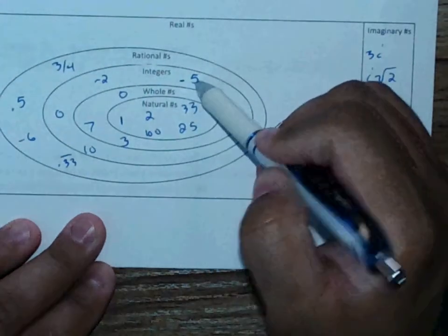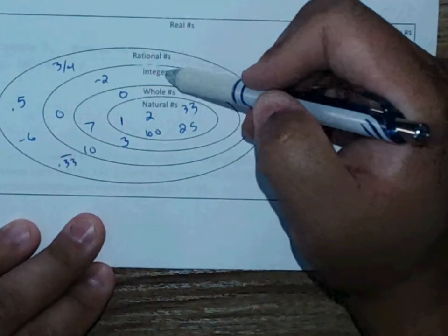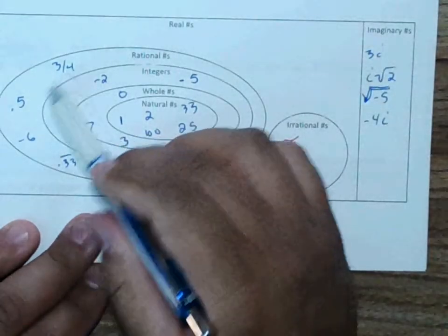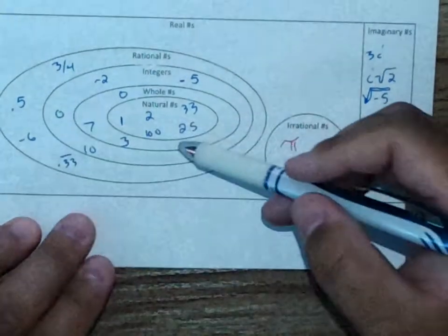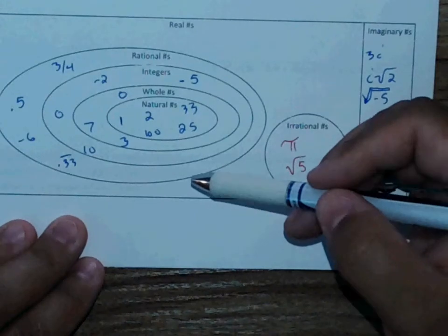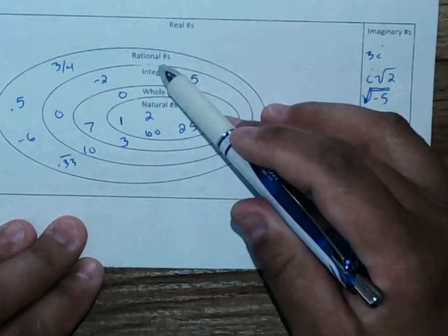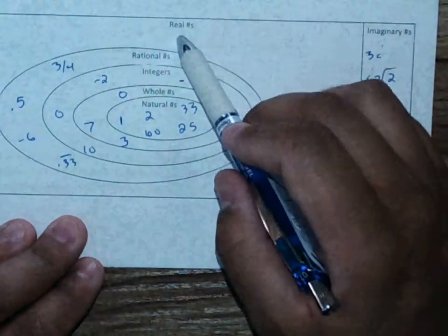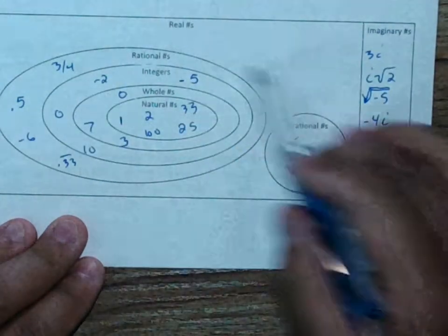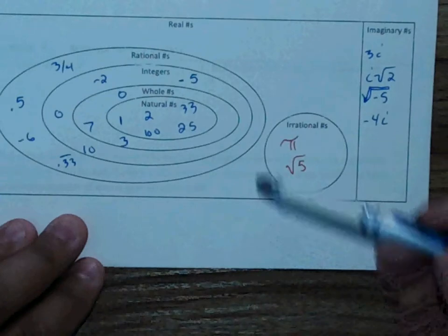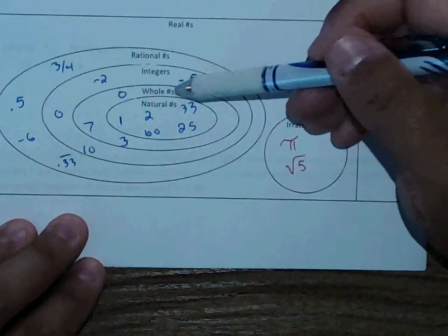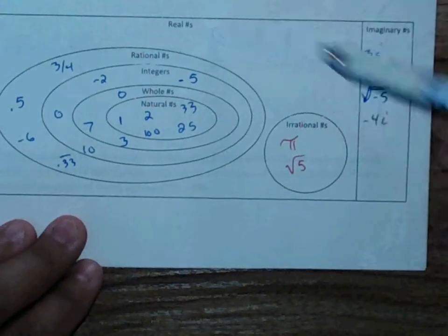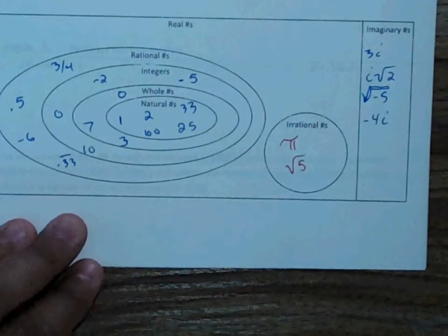And rational numbers includes integers, whole numbers, natural numbers, and it adds in any decimals or repeating decimals that can be represented as simple fractions. And then real numbers includes all of this stuff. So basically, if anything's a rational, integer, whole number, natural number, or irrational number, it's a real number. And then imaginary is just kind of the red-headed stepchild off to the side.